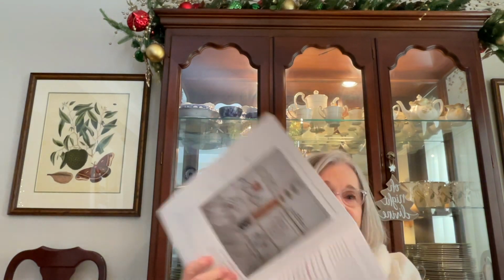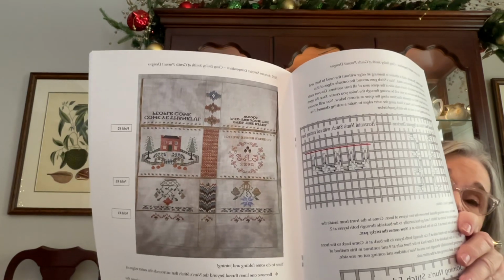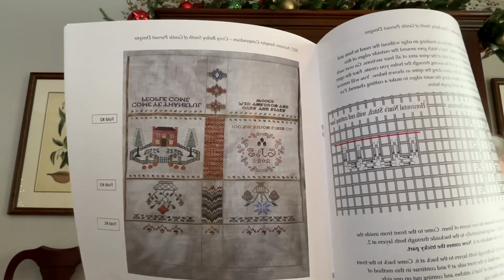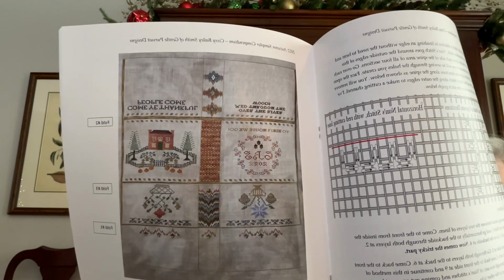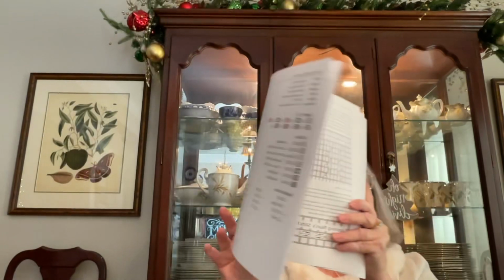So let me show you one other thing. Oh, here it is. So here is the layout, an actual picture of the stitched project. And it's lined with nun stitch around all the edges. I shouldn't say lined, I should say there's nun stitch around all of the edges.